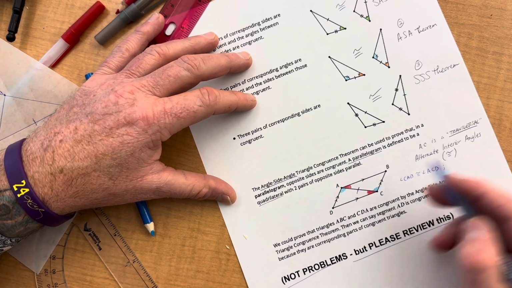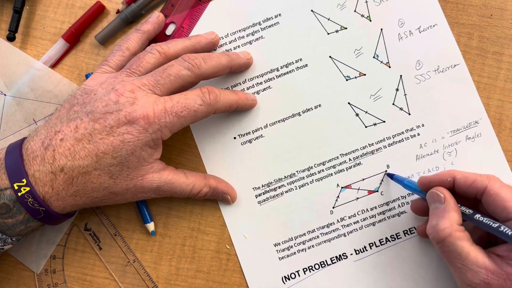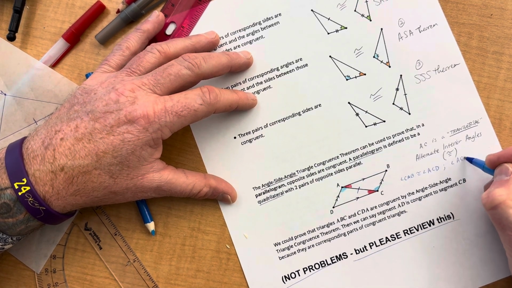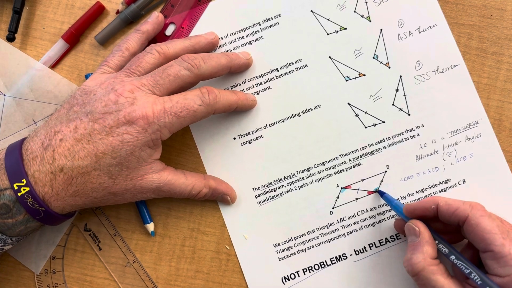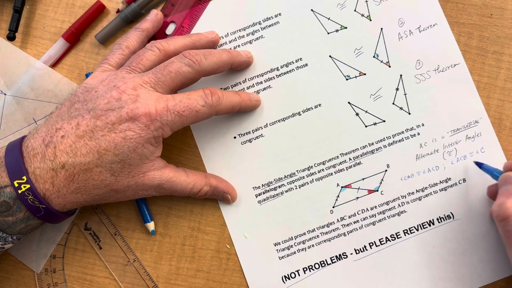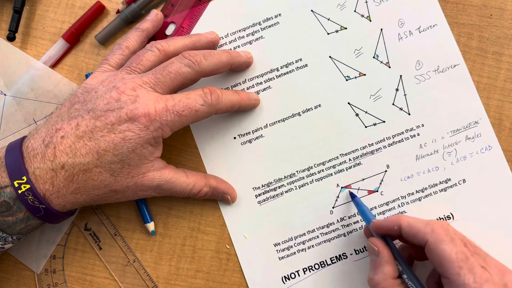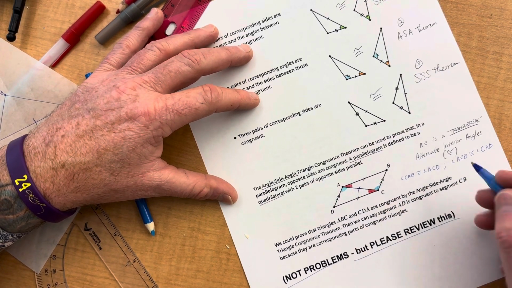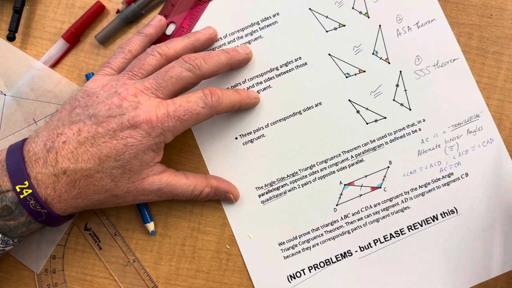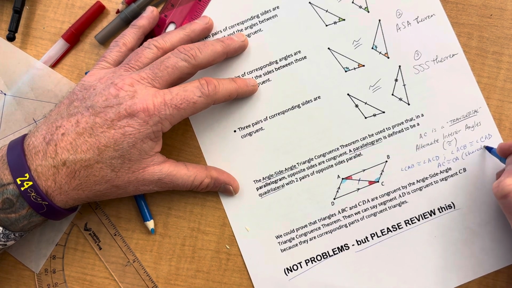You can also say, let's say ACB, the blue one right here, is congruent to CAD. So there's your two angles. And AC congruent to CA. That's your side in between. It's a shared side.